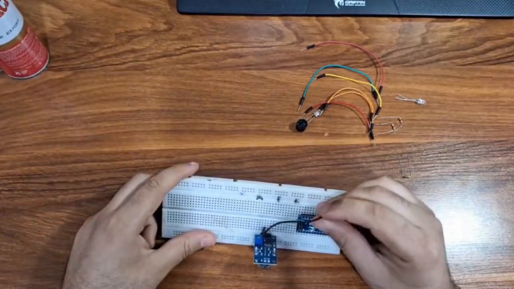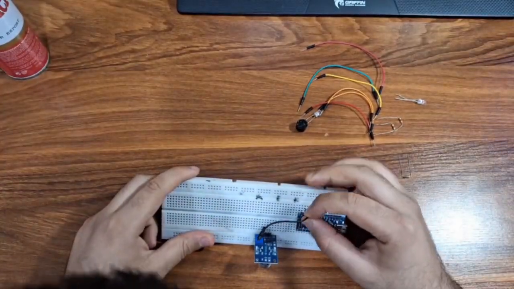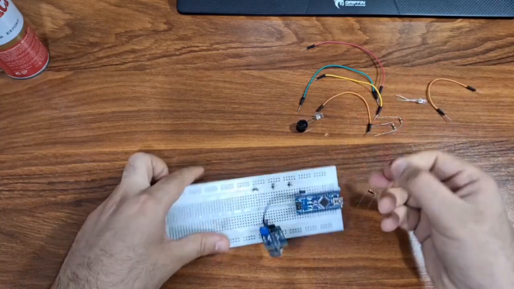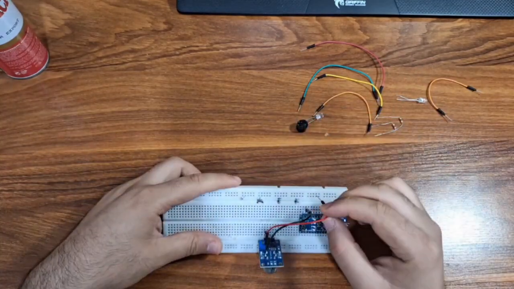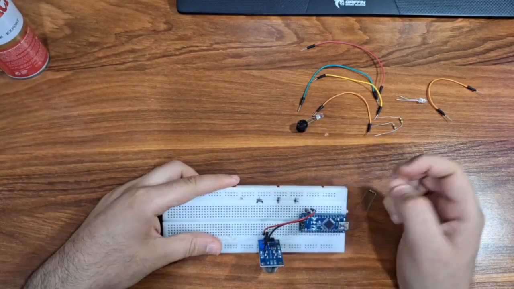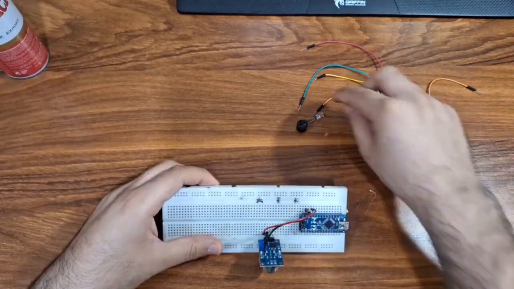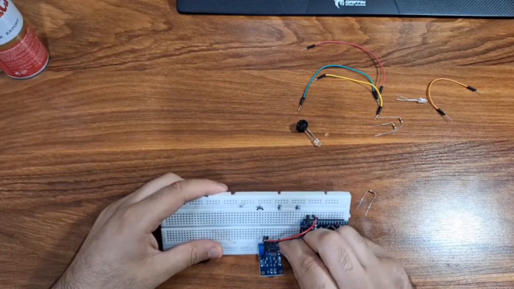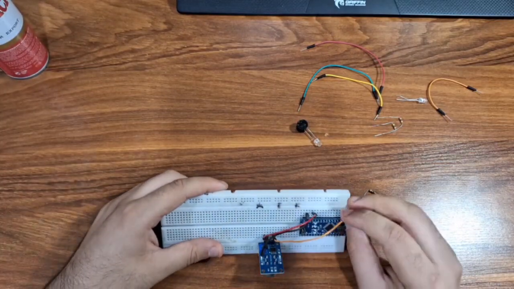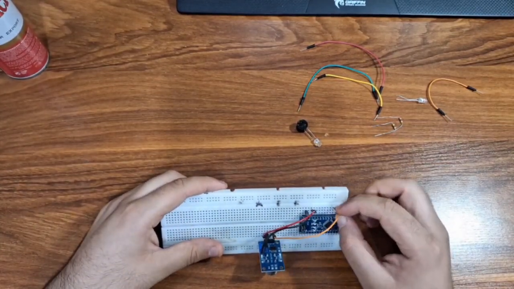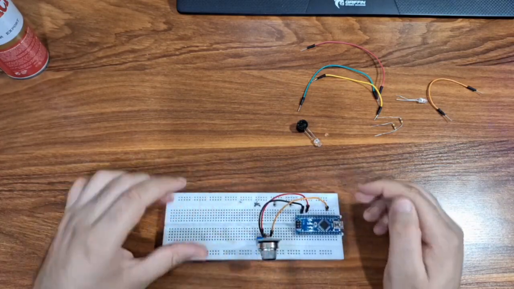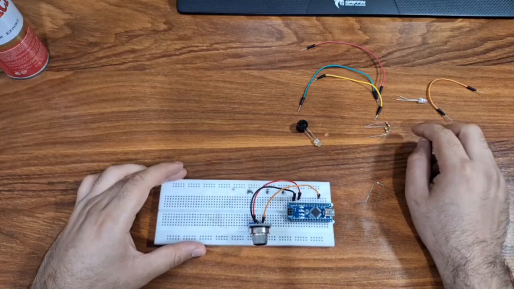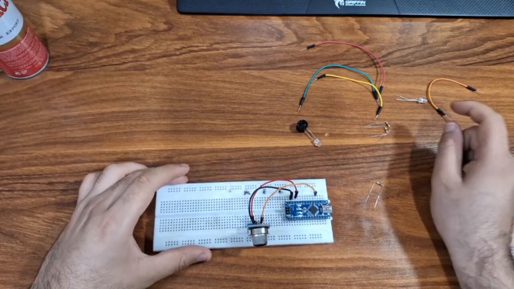So connect ground to ground, VCC to 5 volts, and analog output to our A0 pin. In the next step, we are going to connect the buzzer, LED, and resistor.